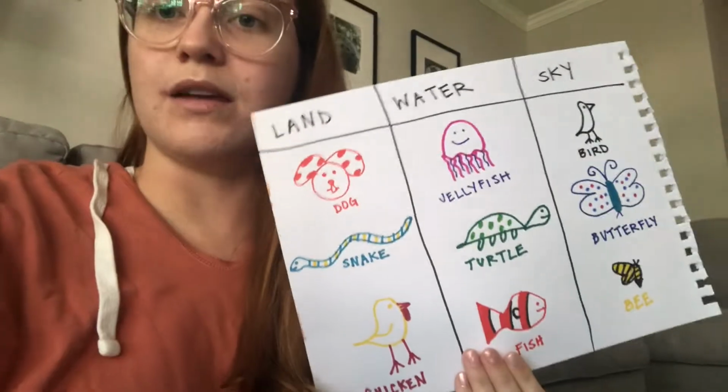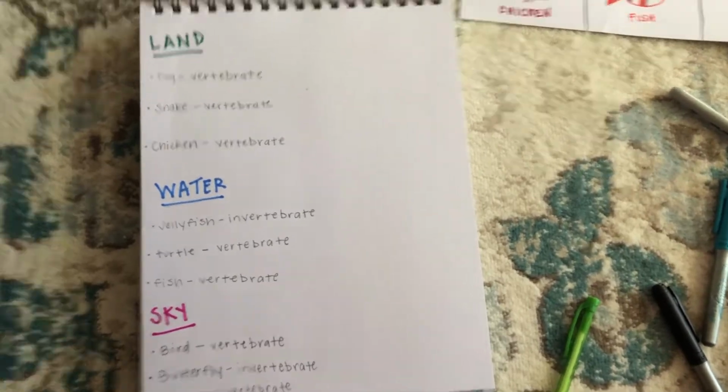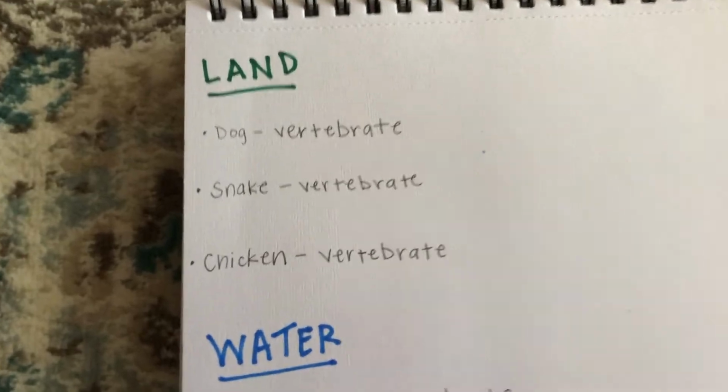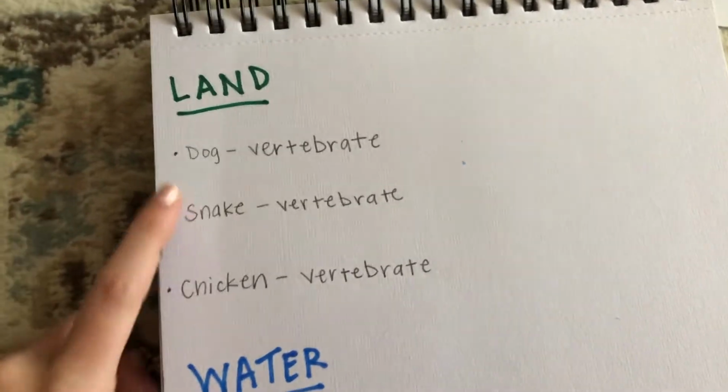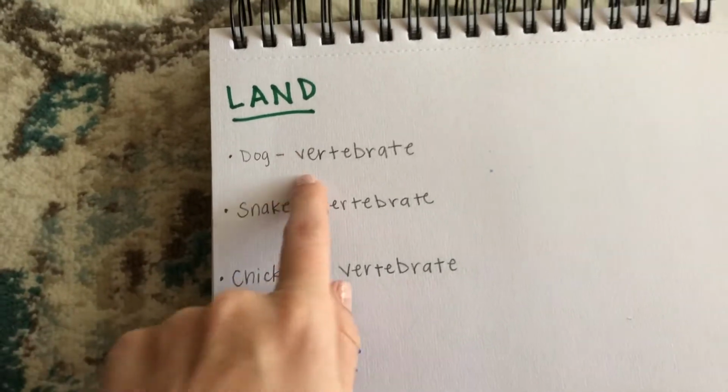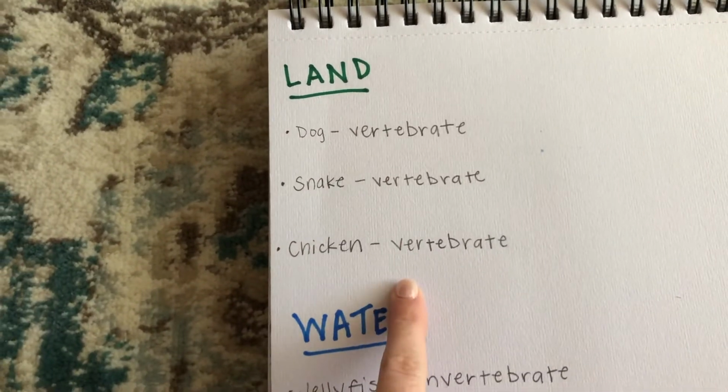So now let's get another piece of paper, and we are going to write each of the animals that we drew a picture of, and for each animal we are first going to identify if they are a vertebrate or an invertebrate. Okay, now you can see that I wrote land, and my 3 animals that I drew on land, the dog, snake, and chicken, and all of them were vertebrates.